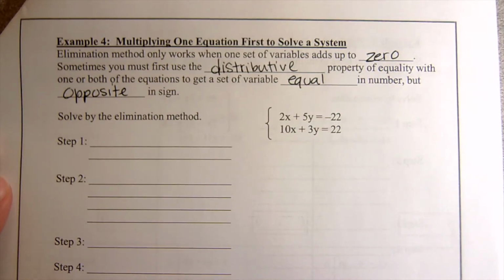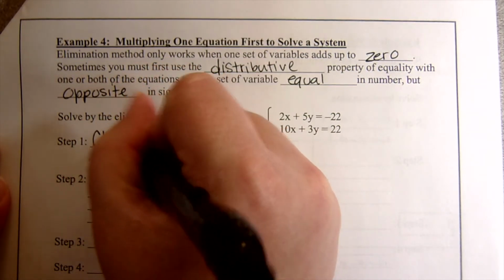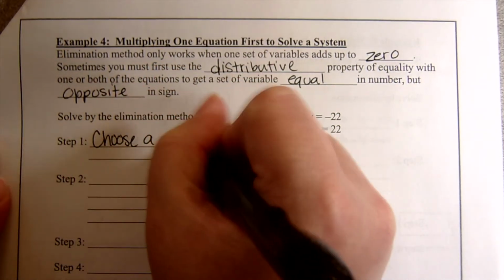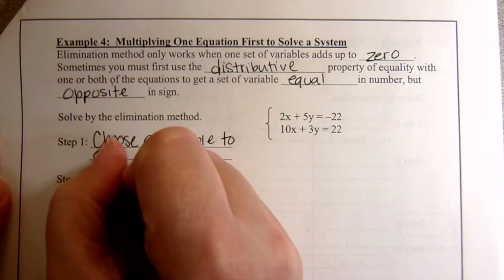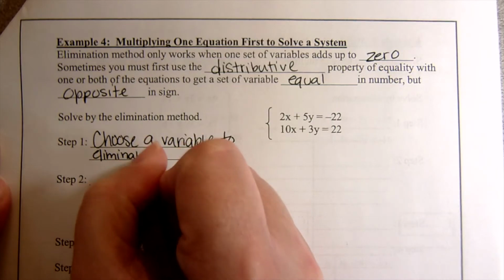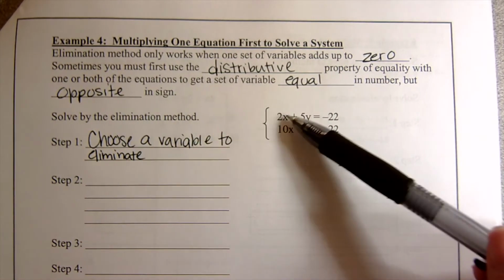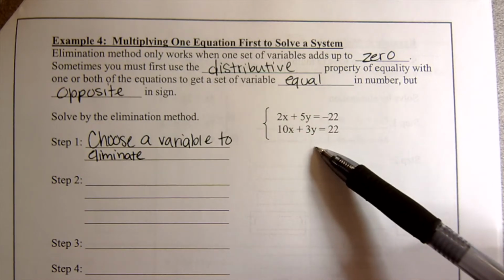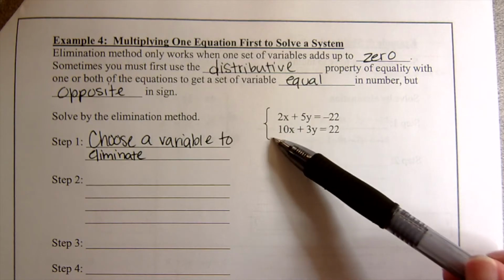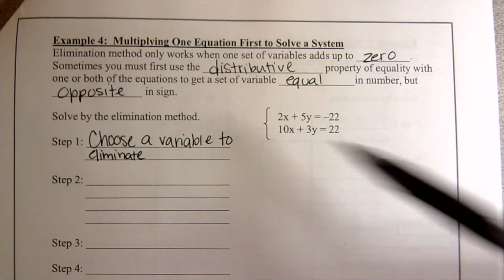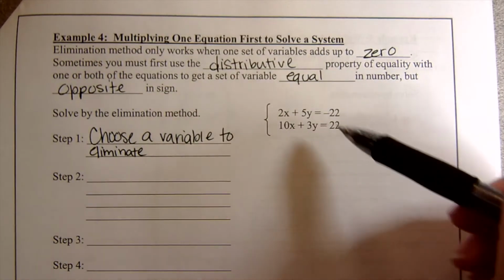So step 1 with this, we are going to choose a variable to eliminate. And it doesn't matter which one you choose, because if you work it out correctly, it will come out to the same answer. So in this example, we have 2x and 10x, and I have 5y and 3y. So neither of those are going to eliminate if I add them together. Neither of those are going to eliminate if I change the signs. I have to actually change the numbers. So I'm going to do x on this one.